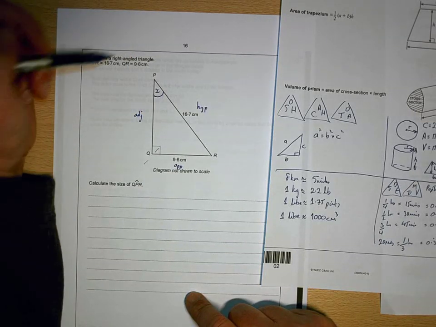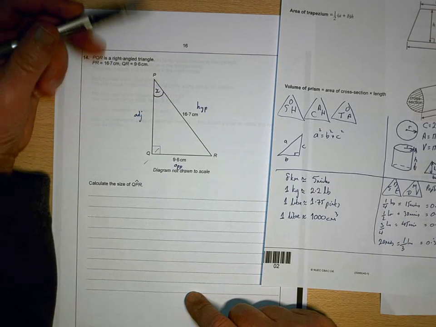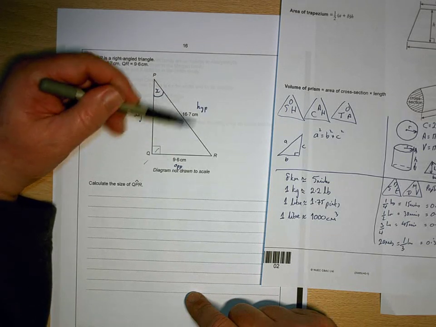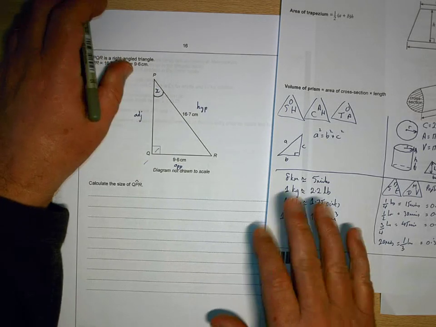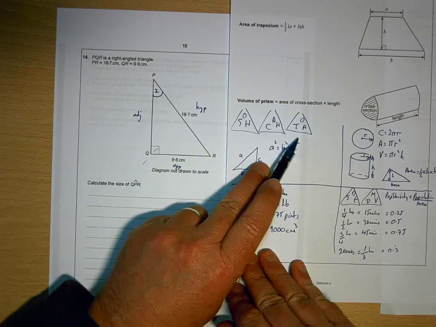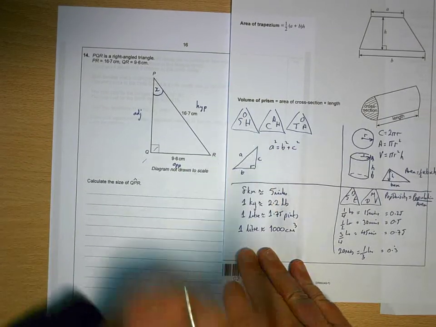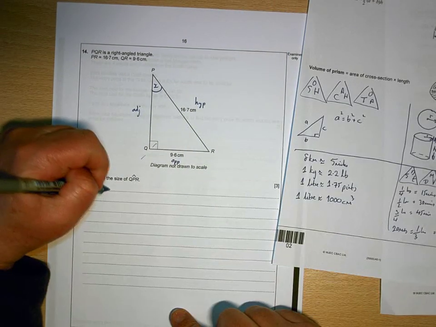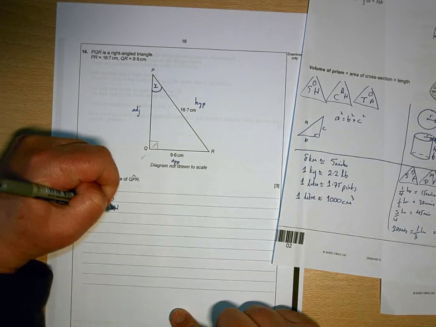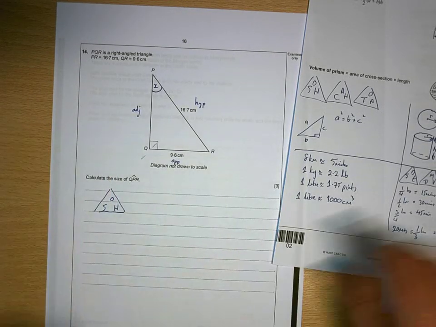Now, because I'm trying to find an angle, I need to know two sides. So I have to use opposite and hypotenuse. So the one that links opposite and hypotenuse is the sine triangle. So let's bring that on to my work.